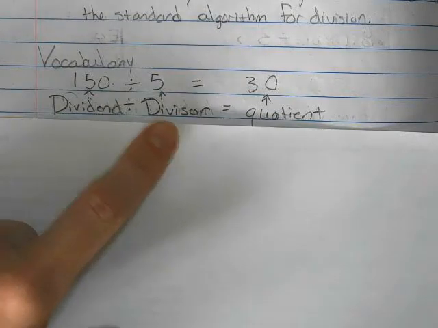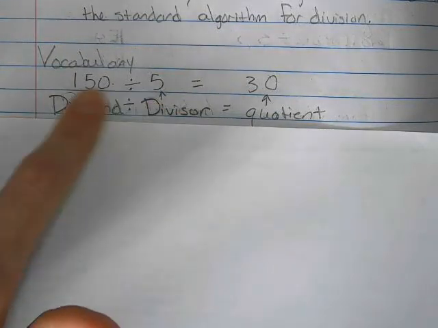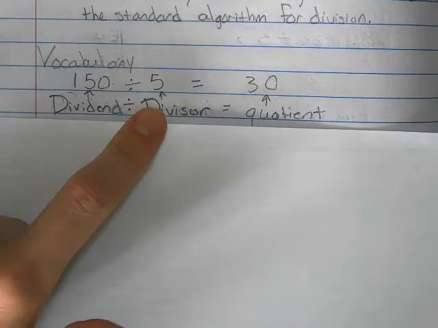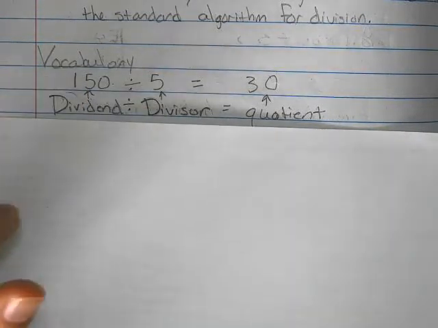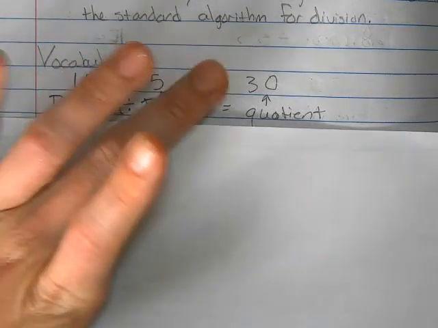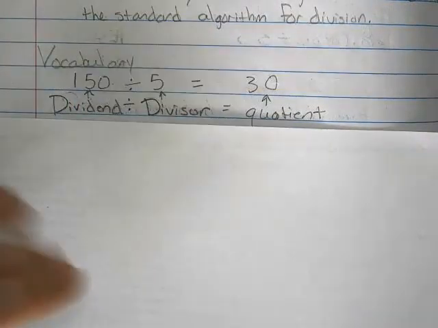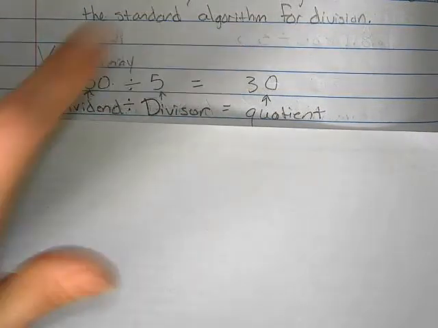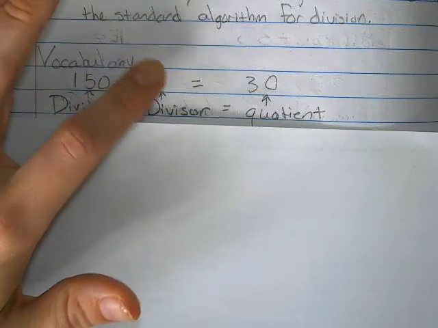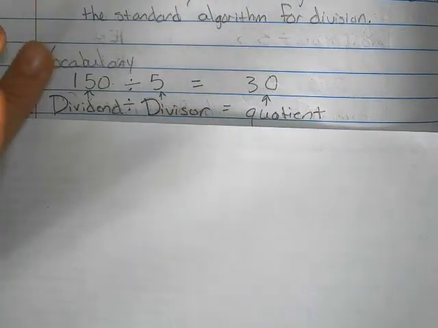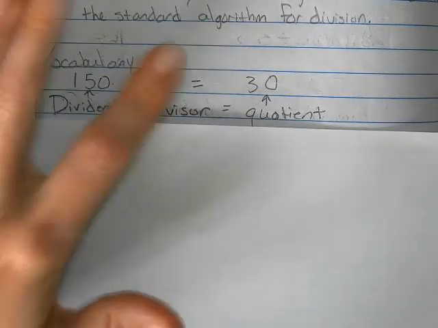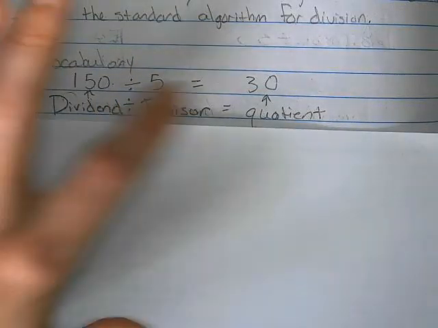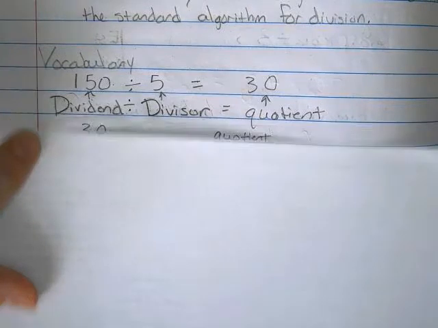So your divisor is whatever number you're breaking it into, or the number of groups you need to break your dividend into. And our answer is our quotient. So if I broke 150 into 5 groups, I would have 30 in each group. Or if I took 150 and made groups of 5, it'd be 30 groups.